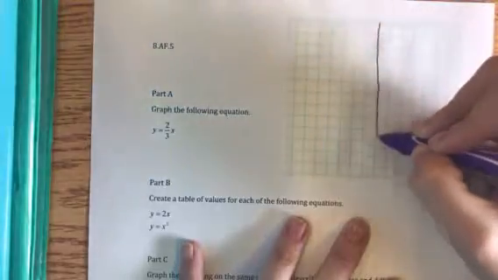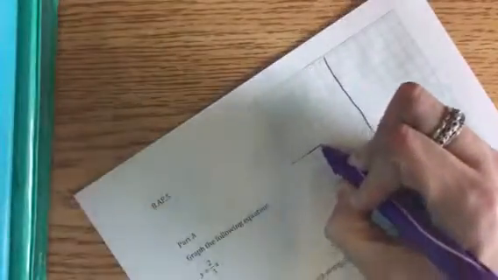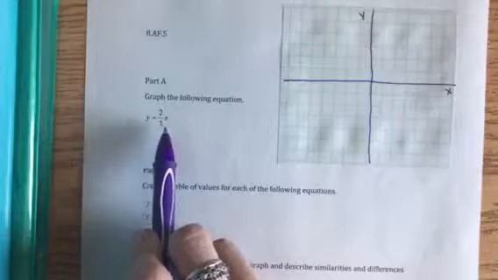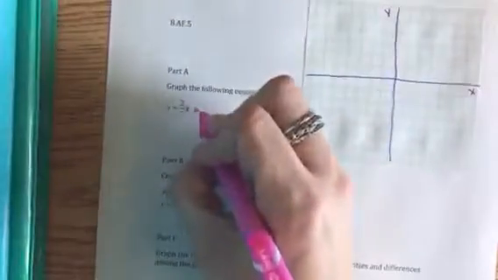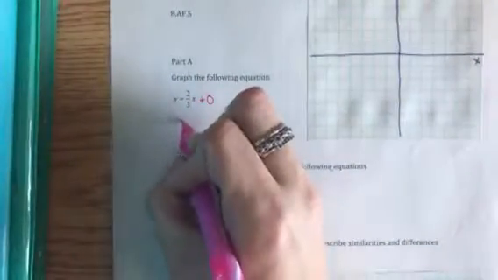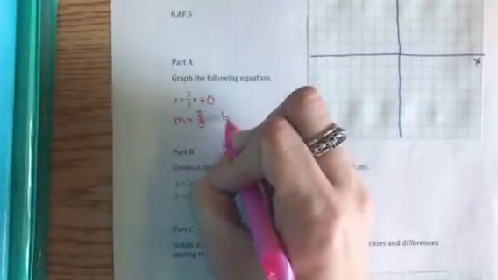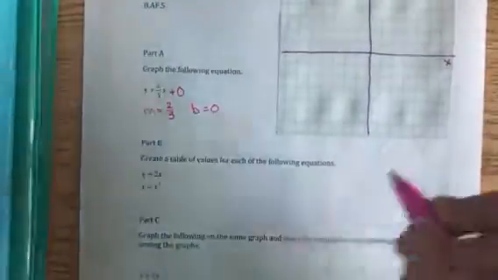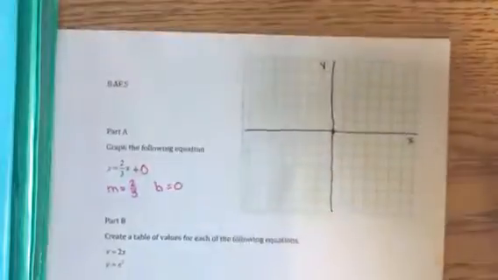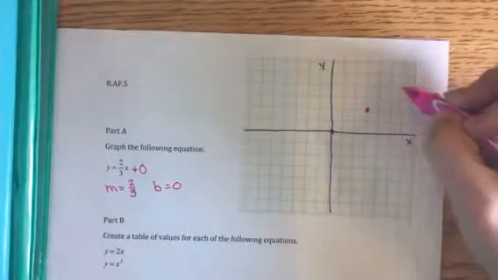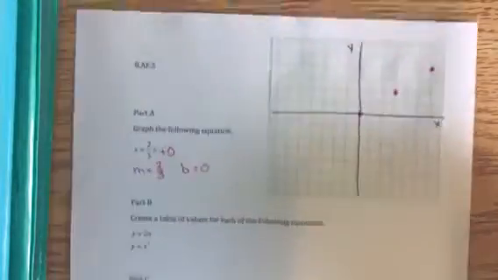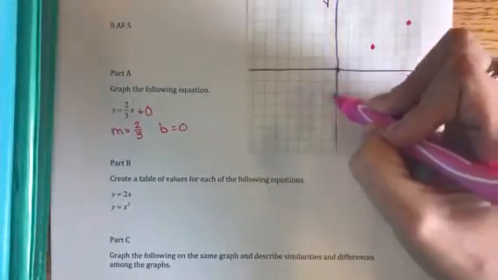Right, so to graph, the first thing that we need is a coordinate plane. Right, we need our x and y axis. Okay, so if we want to graph y equals 2/3 x, this is really y equals 2/3 x plus 0. So we know that our m is 2/3 and our b is going to equal 0. Okay, so we're going to start at 0 and then we're going to go up 2, right 3. Up 2, right 3. If we wanted some more points to extend this across, we could go down 2 and left 3.